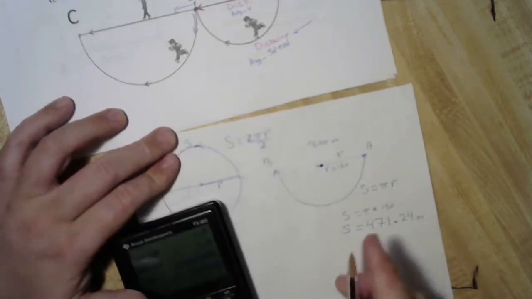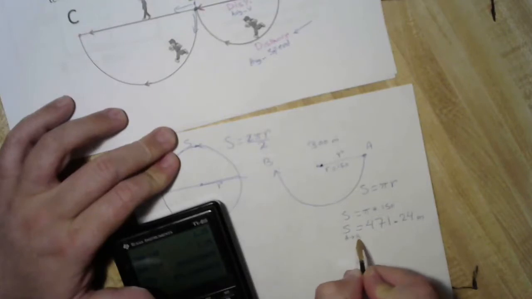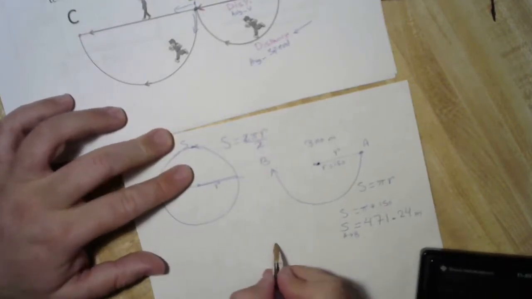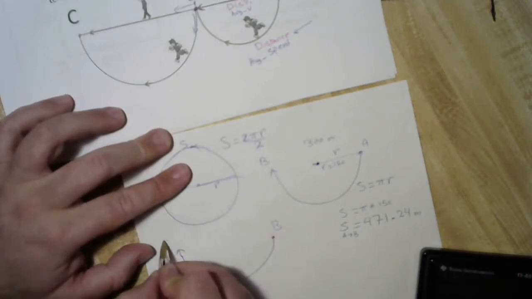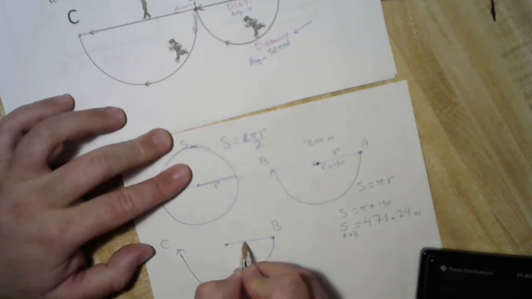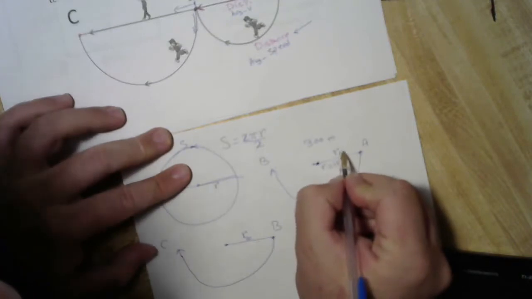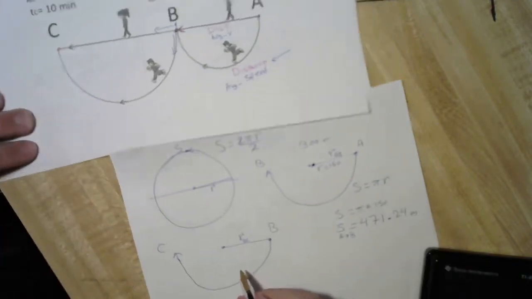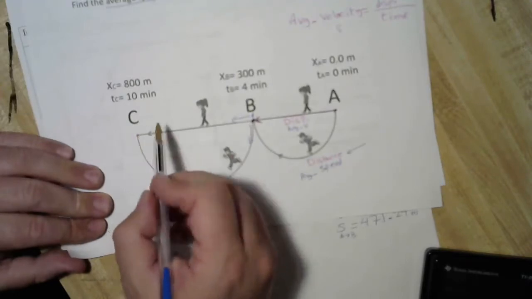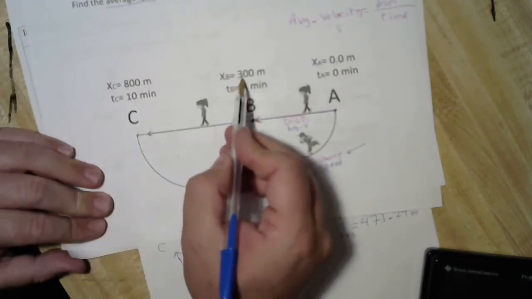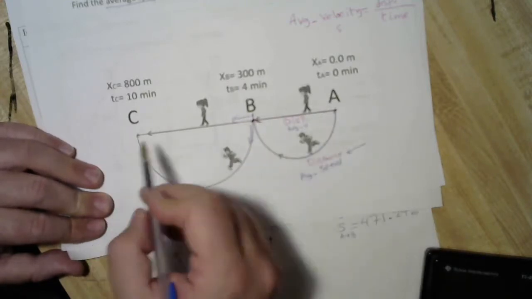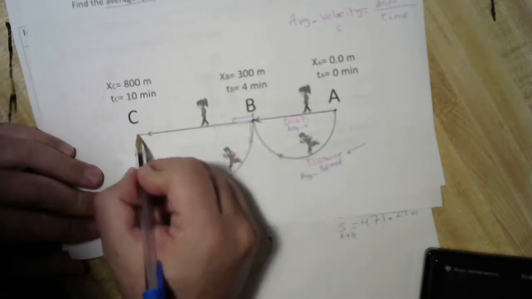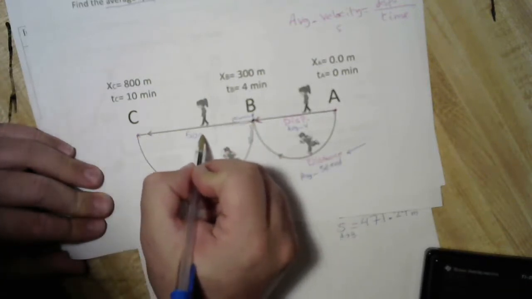This is the distance from A to B. Now I have also another distance from B to C. I need to know the radius here, the radius from B to C. This is the radius from A to B. I know that the displacement from B to C is 800 minus 300, not 800. The 800 is from A to C. So the displacement from B to C is 500 meters.